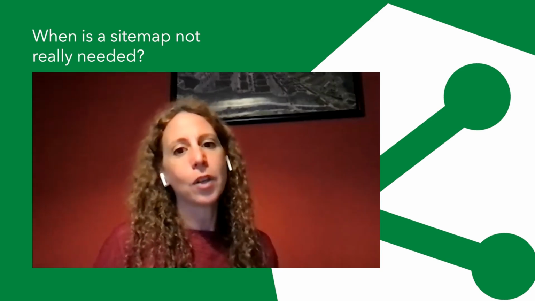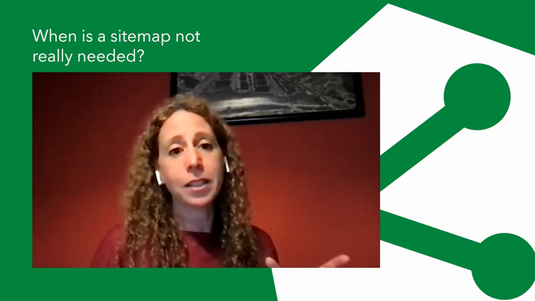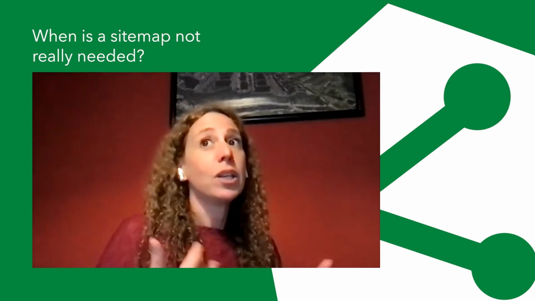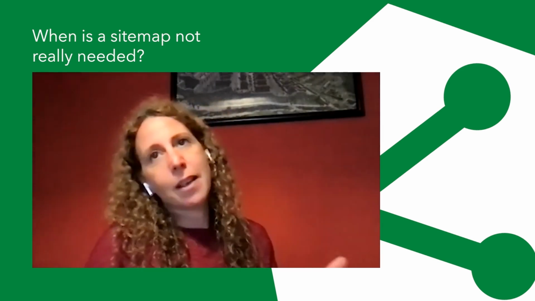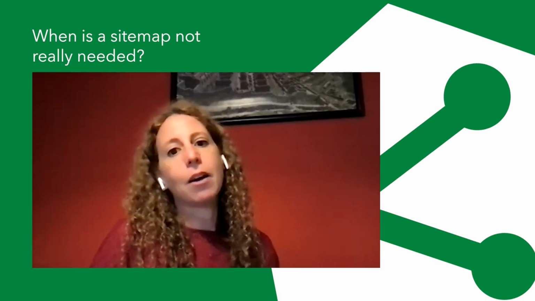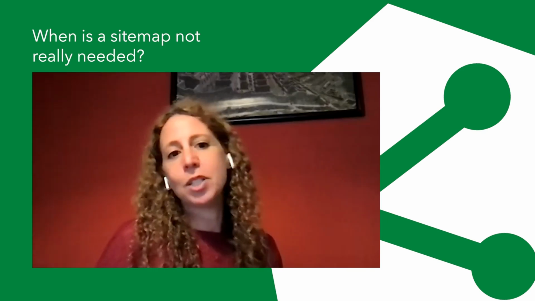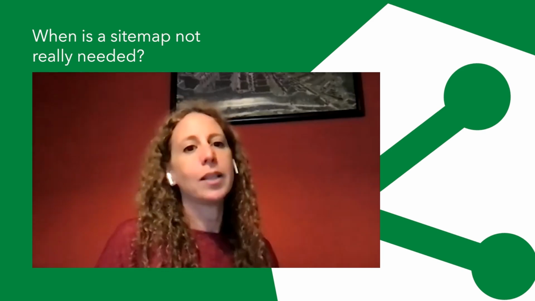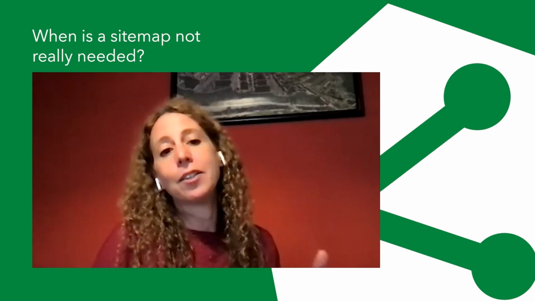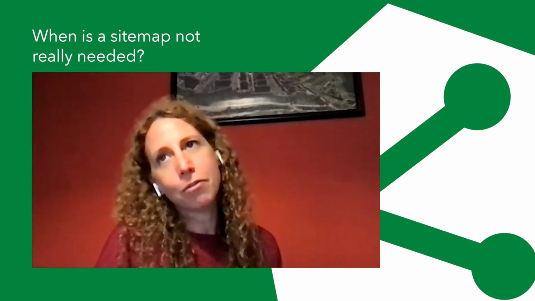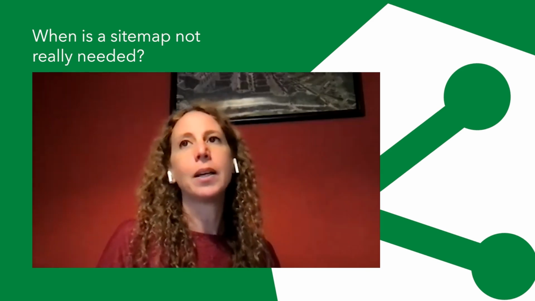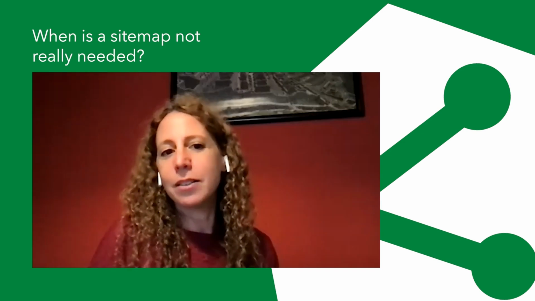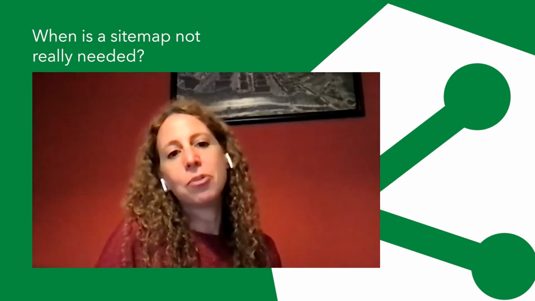So if you have 3 pages and they're connected, you don't really need a sitemap. As well, if you have not much content in your site, and of course no video, no images, no audio, that is a site that doesn't need a sitemap. So there are a few that don't need one, but it's not much time you have to invest in a sitemap, and it's really helpful.